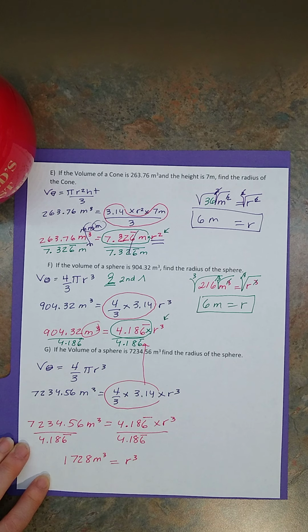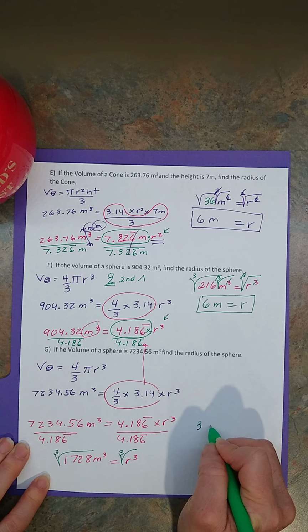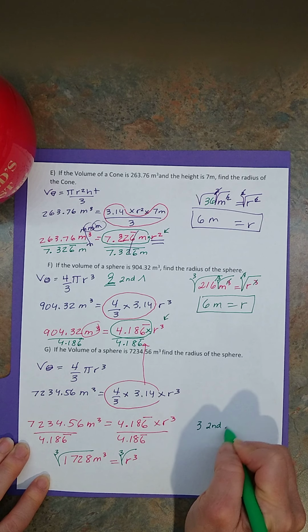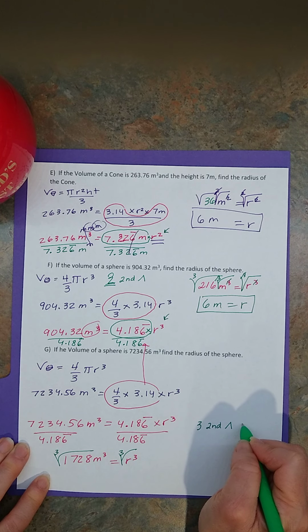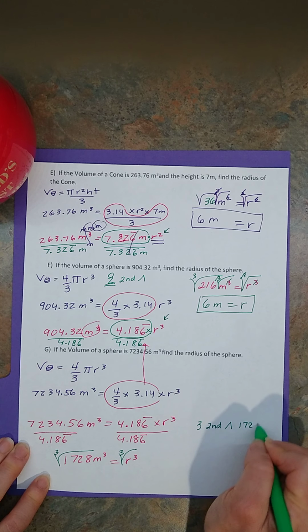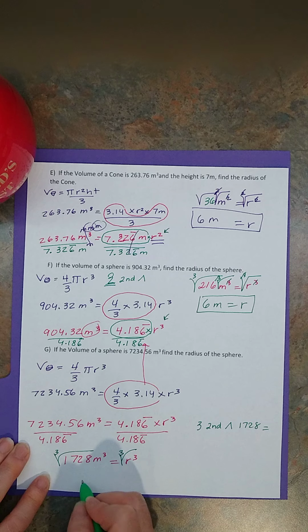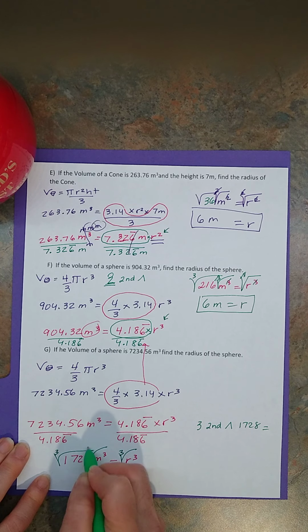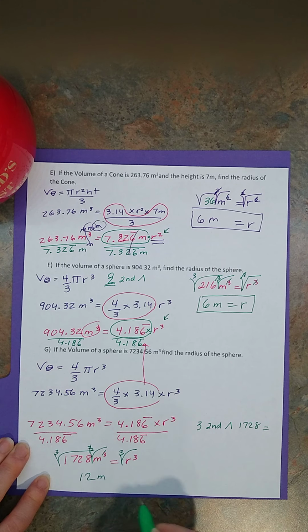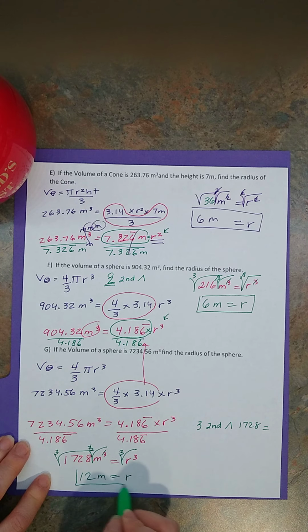Now, how do I get rid of that cube to get just r? Cube root. And again, you're going to punch in 3, second function, caret key, and then 1728. And then hit equals, and you get 12. And when you take the cube root of m cubed, you get m. Take the cube root of r cubed, you get r. Final answer.